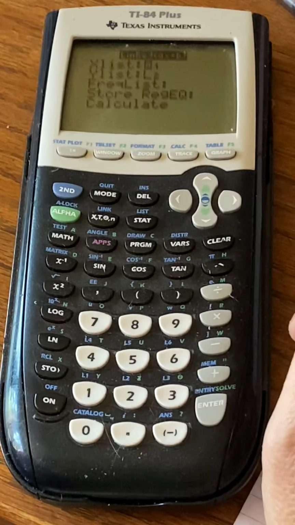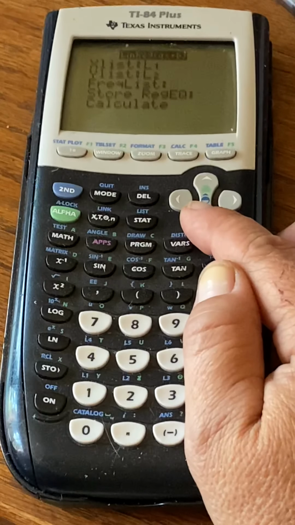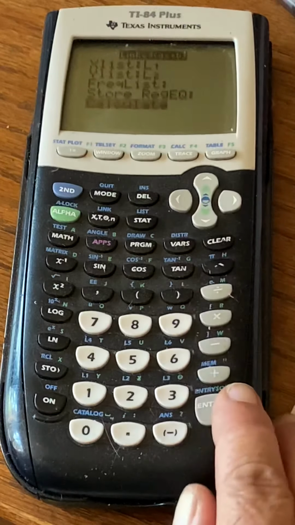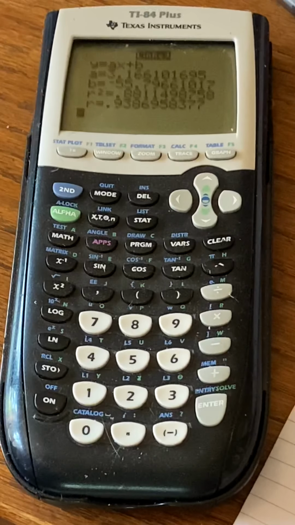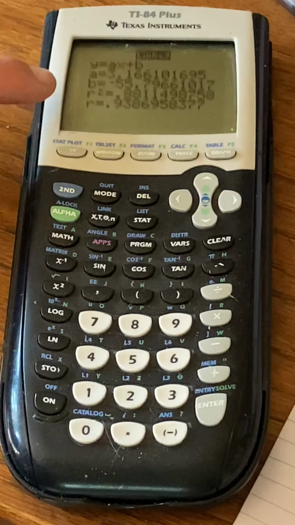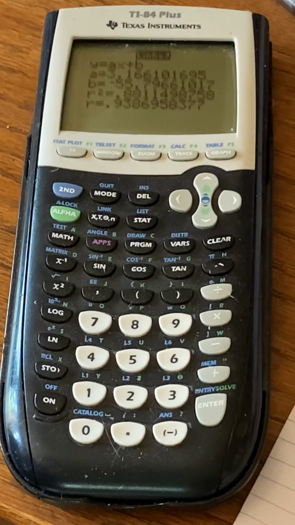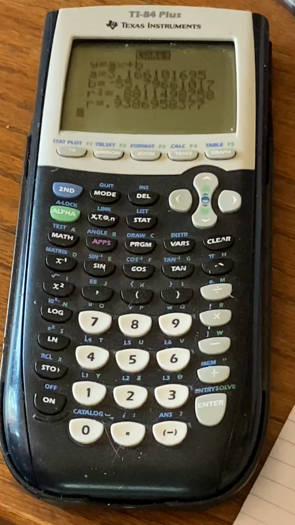Now it asks you for the two lists. Luckily we put our two lists in L1 and L2. Don't worry about frequency. Don't worry about store. Just go with calculate. And you should get y equals ax plus b, and then a equals, b equals, r squared equals, and r equals. There's a lot of information there, but right now we're finding the correlation coefficient, and that variable was r. Everybody agree? So what we're looking for is that last value there. R is equal to, and we'll just go to 3 decimals, 0.939. All right, everybody agree with that one?